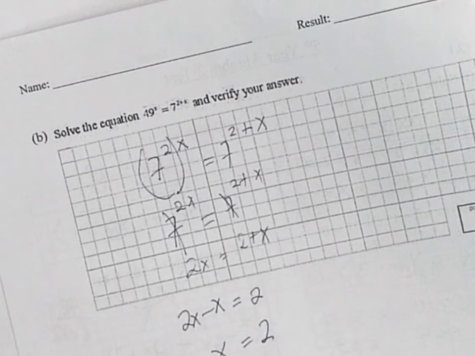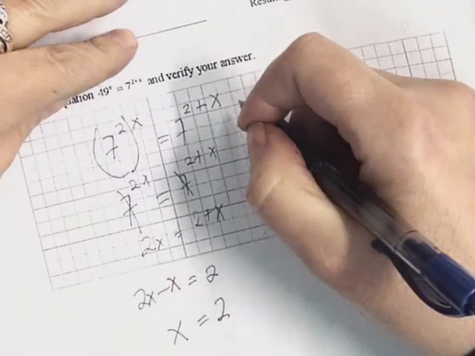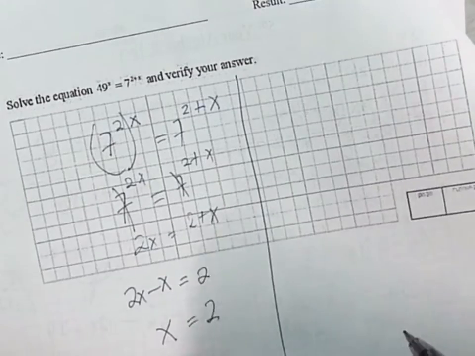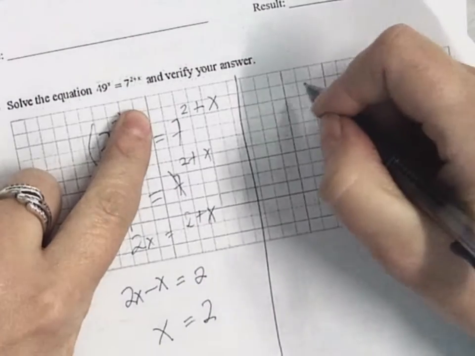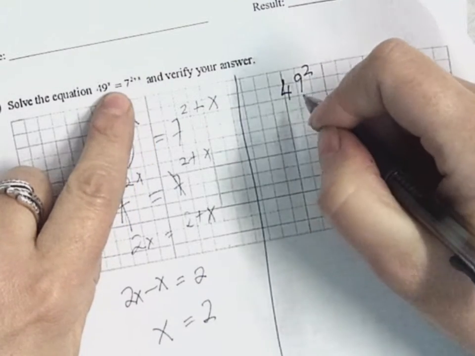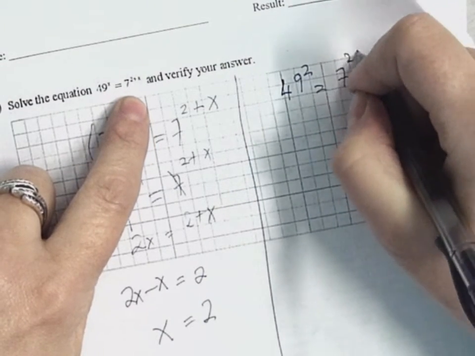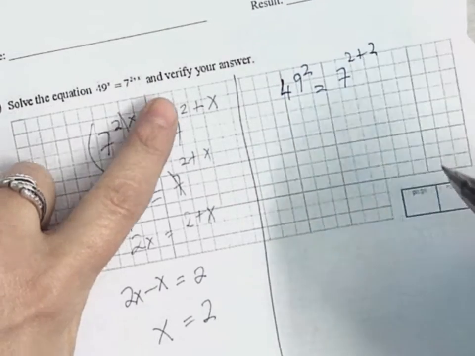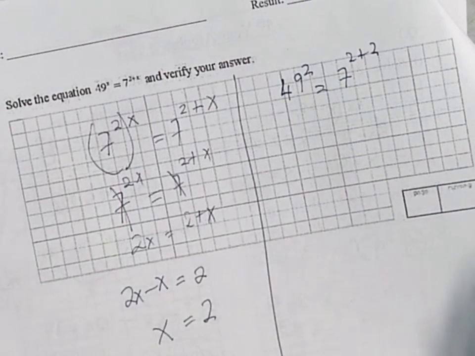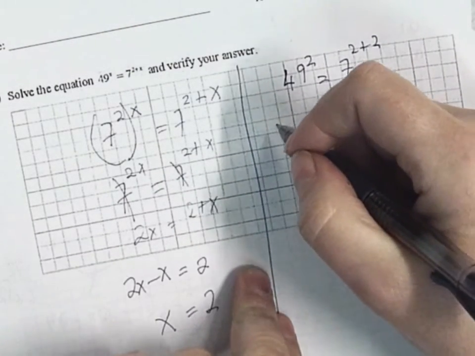Right? Verify your answer means prove you're right. So to prove I'm right, everywhere I see an x, put in a 2 and see if I get something true. So does 49 to the power of 2, because that was x, equal 7 to the power of 2 plus 2? So I'm checking to see if I'm right. Verify means prove you're right. Okay, so 49 squared into the calculator. Does someone have an answer for that?